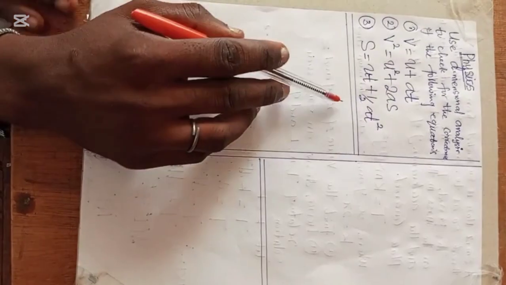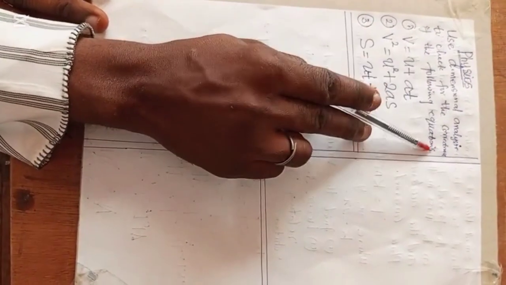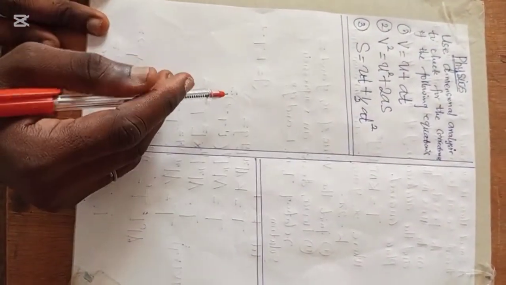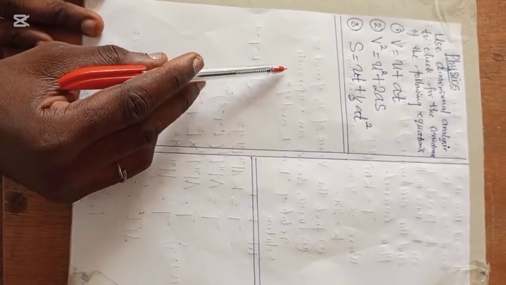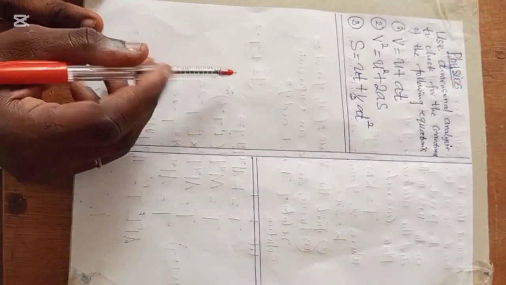We are still on dimension, one of the topics in physics. The question says: use dimensional analysis to check for the correctness of the following equations. We are going to use dimensional analysis to check the correctness of all these physical equations. As you can see, these are the equations of motion, and how can you check the correctness of a physical equation? If you get the dimension for each quantity here, it is very easy for you.